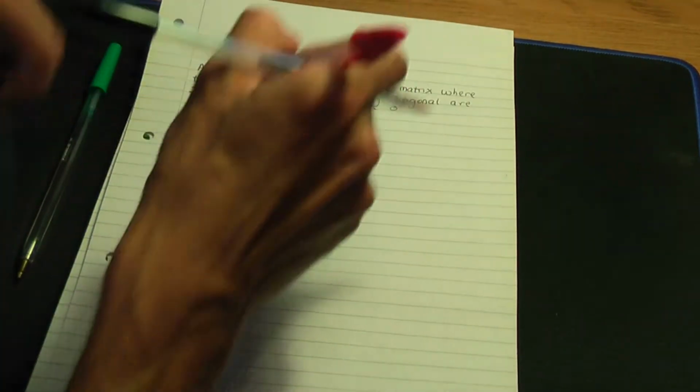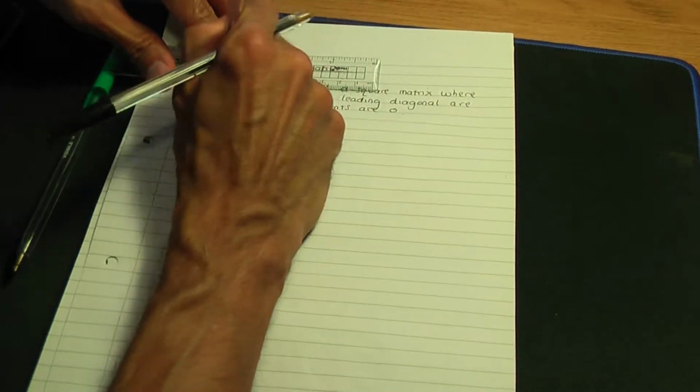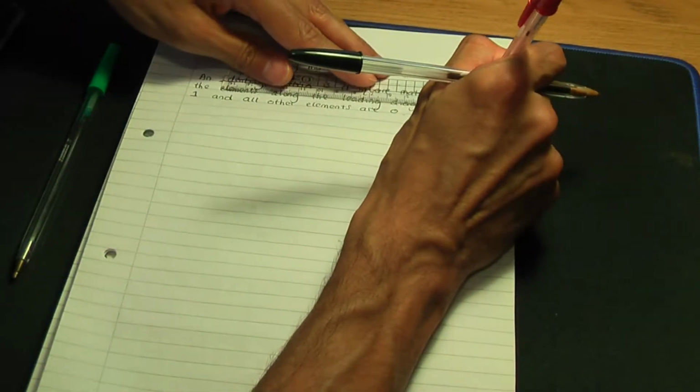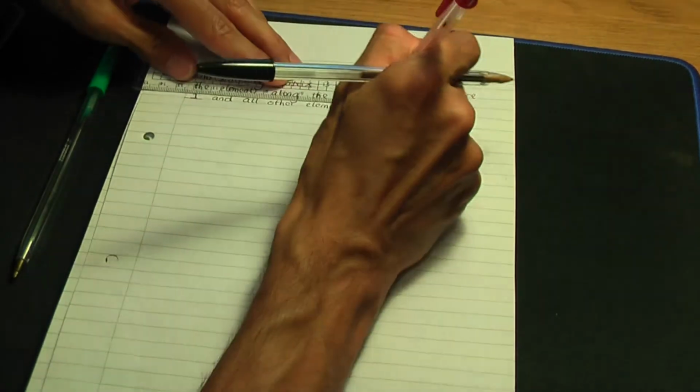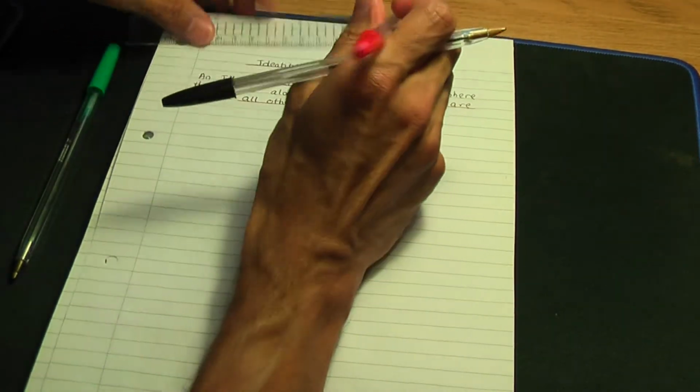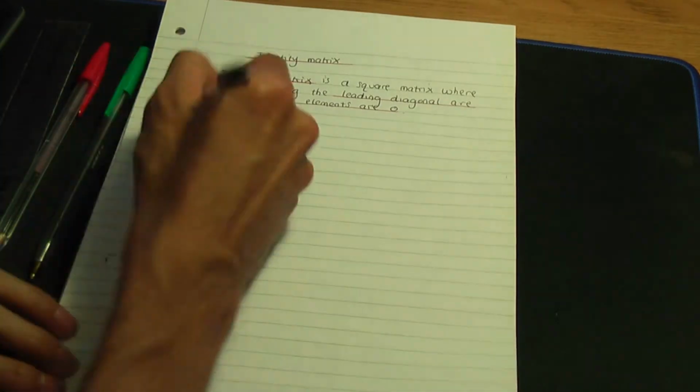So let me underline identity matrix. Let me also underline the fact that only the elements along the leading diagonal are 1, all other elements are 0.